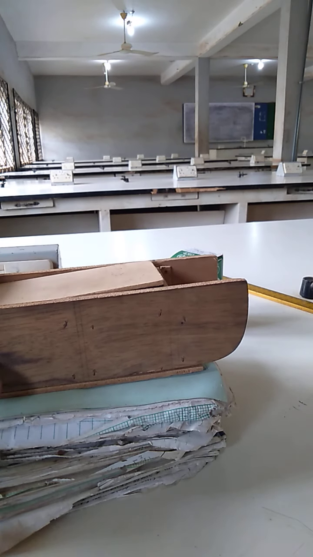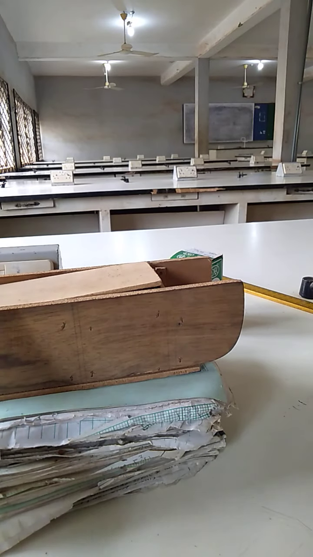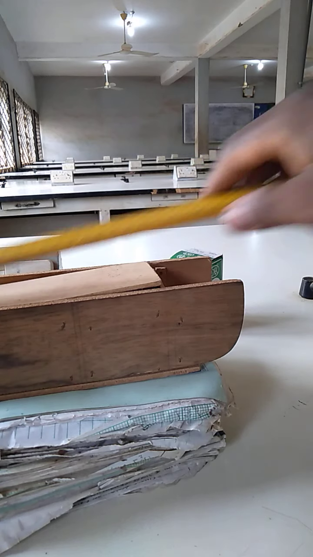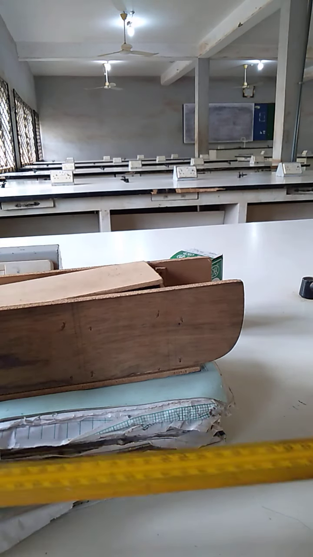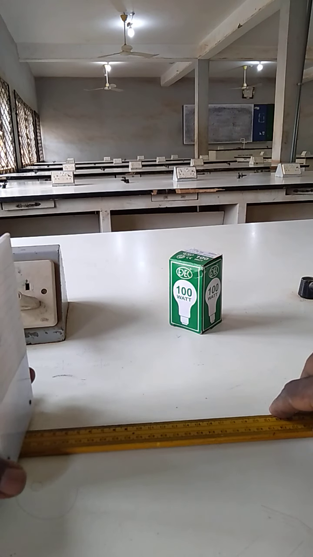Just as I showed you the apparatus, if you look at the corner of this, you can see the experimental setup clearly, the diagram, how we are going to set it up. But first of all, let us follow what the method is telling us. The method is telling us that we should first find the approximate focal length of the lens by the usual method of focusing the image of the window pane on a sheet of paper. For the sheet of paper, we are going to make use of our screen, and we are going to make use of our meter rule and the lens. We want to get the approximate focal length.